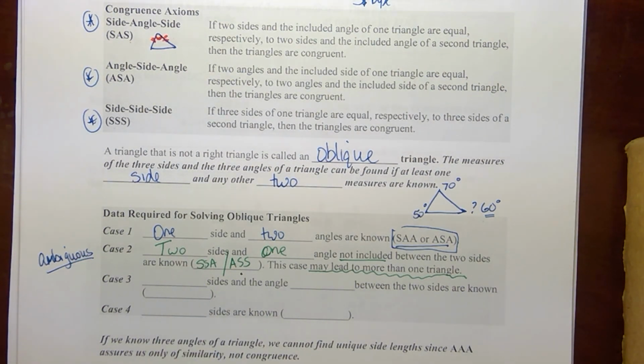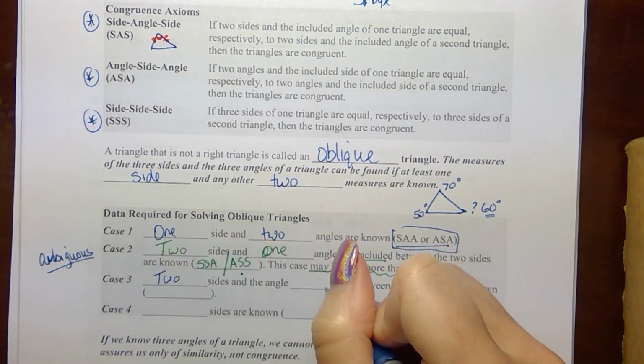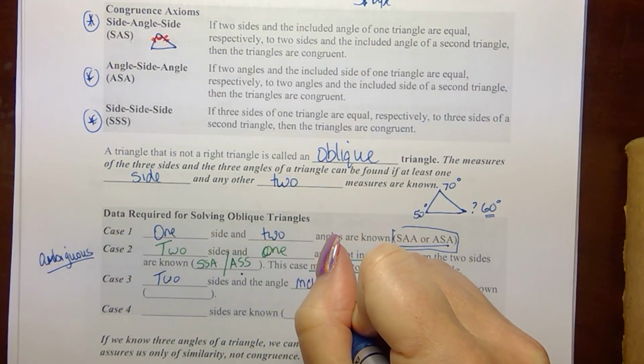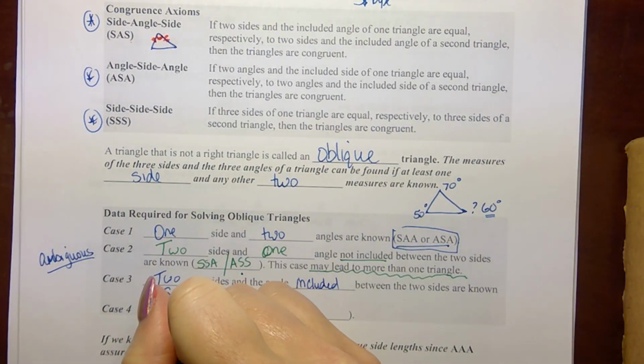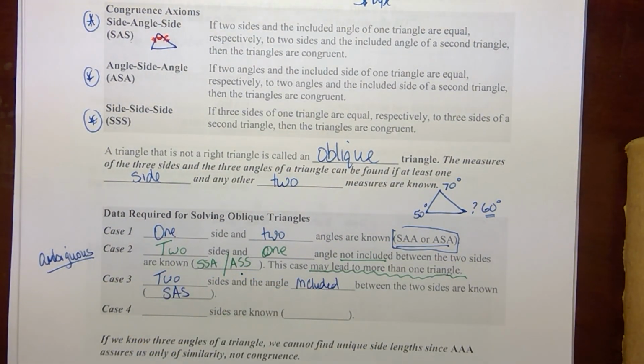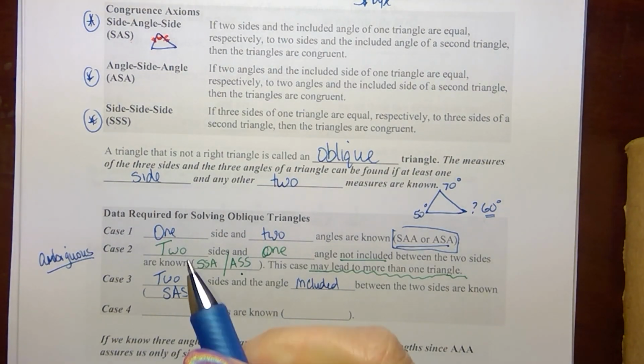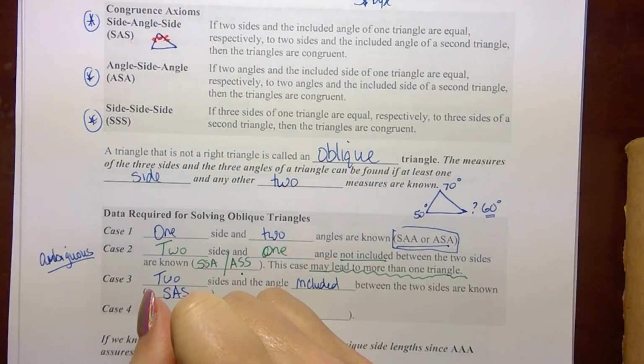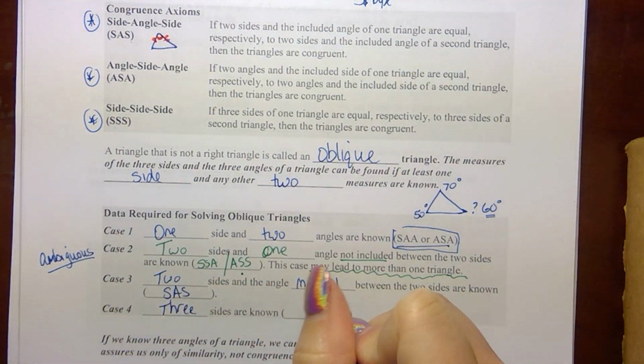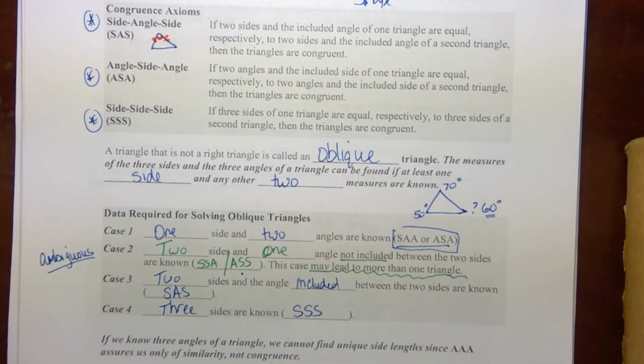We're going to talk about cases 1, 3, and 4 first. Case 3 is where we know two sides and that angle that is included between the two sides. This one is side angle side. That one's fine. That one doesn't give us any trouble. And then case 4 is when I know all three side measurements. Side, side, side.